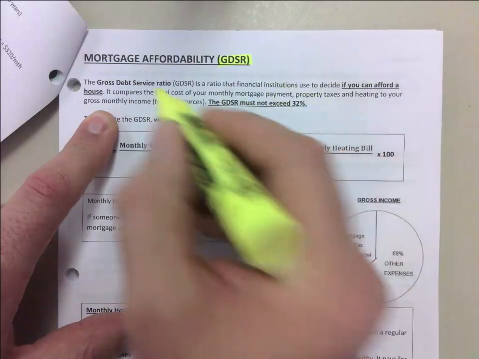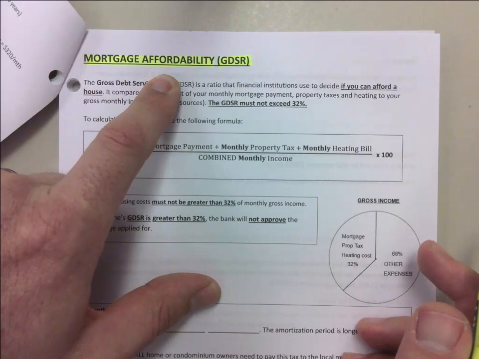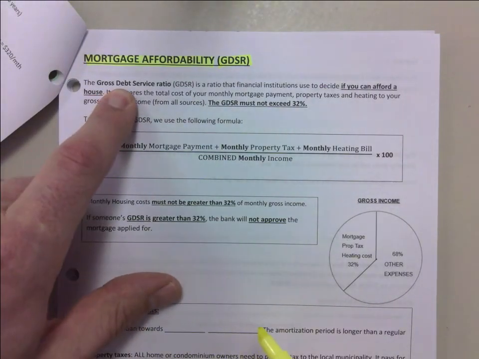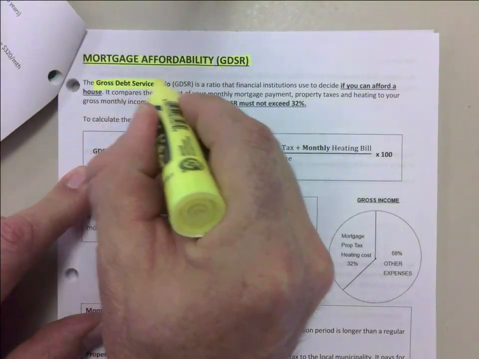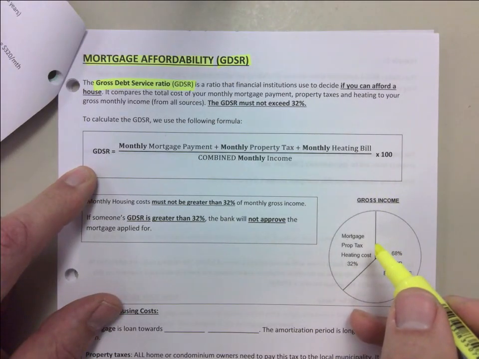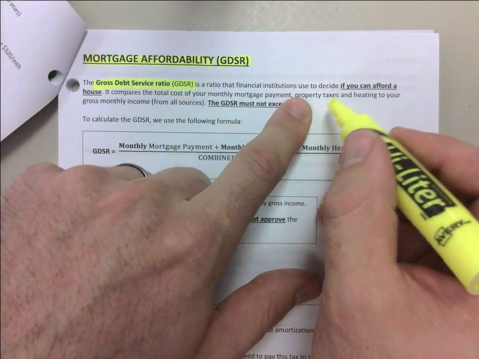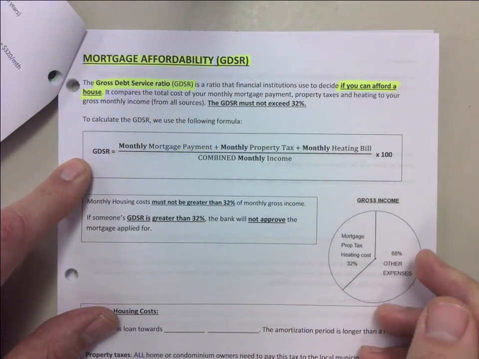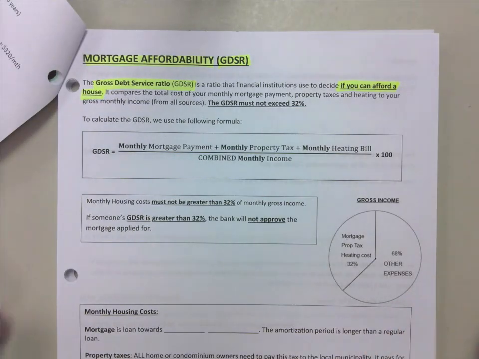GDSR has everything to do with mortgage affordability, whether or not you can actually afford the home. Okay? The gross debt service ratio, that's what GDSR stands for, is what financial institutions or banks use to decide whether or not you can afford a house. They will not just approve you guys, they will just not. Okay, they will actually look at your financial situation.